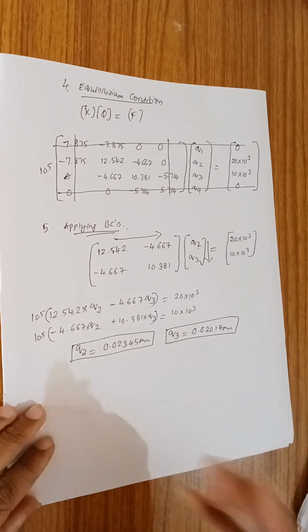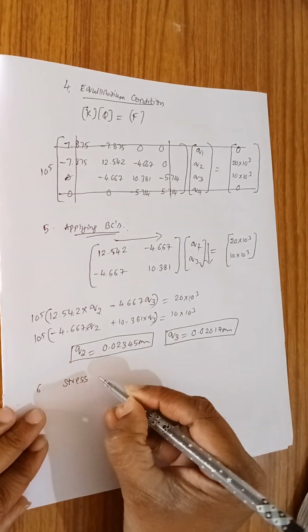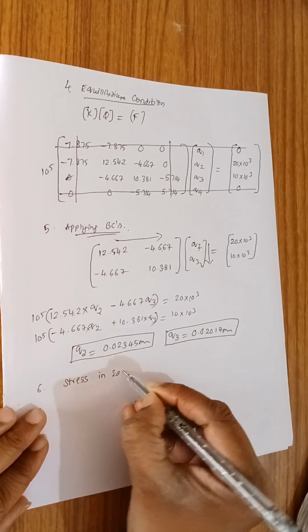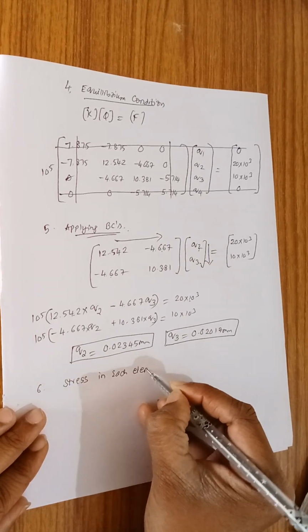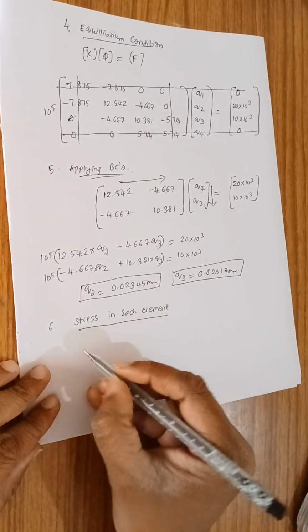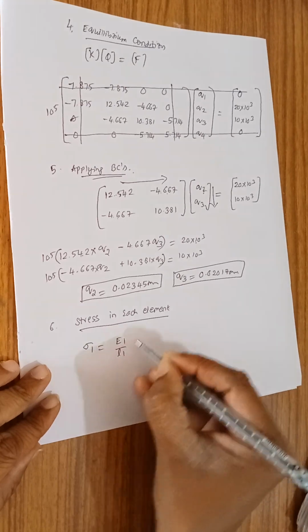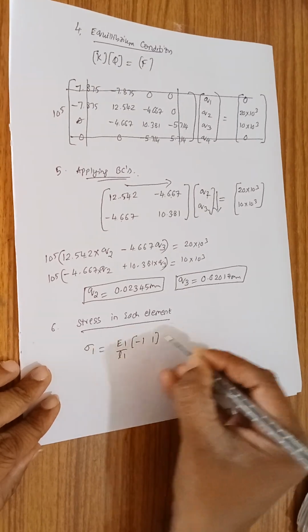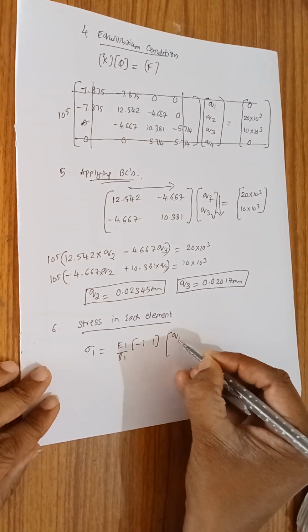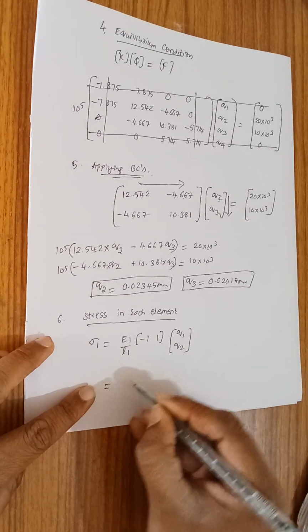If you wanted to know, you can refer to my previous video. Now, stress in each element. So let's try to find out stress in each element. There are totally three elements over here: element 1, element 2, and element 3. So element 1 will be E1 divided by L1 times minus 1 and 1, then Q1 and Q2. Let me substitute all these values.